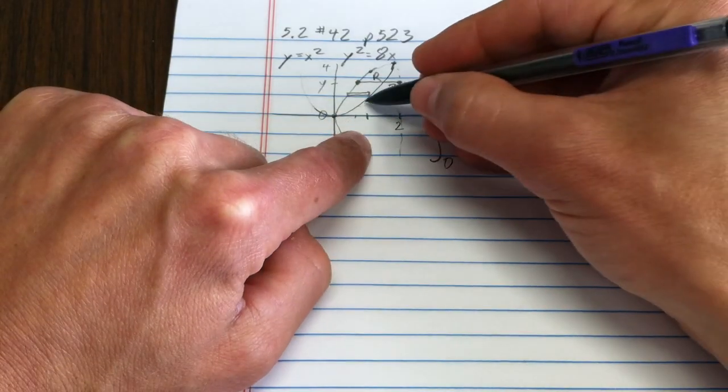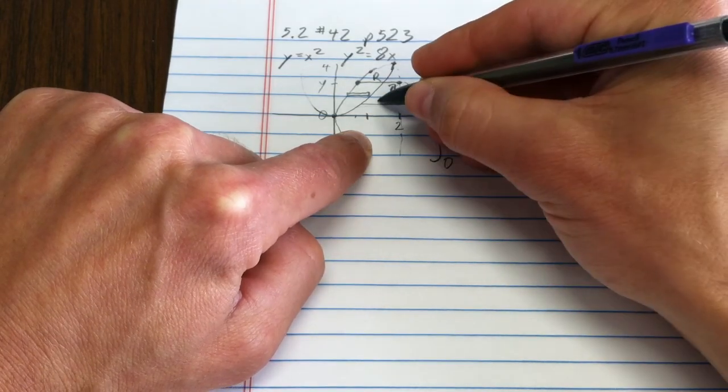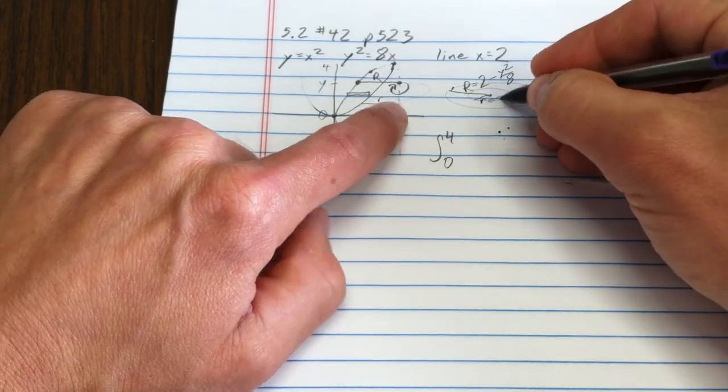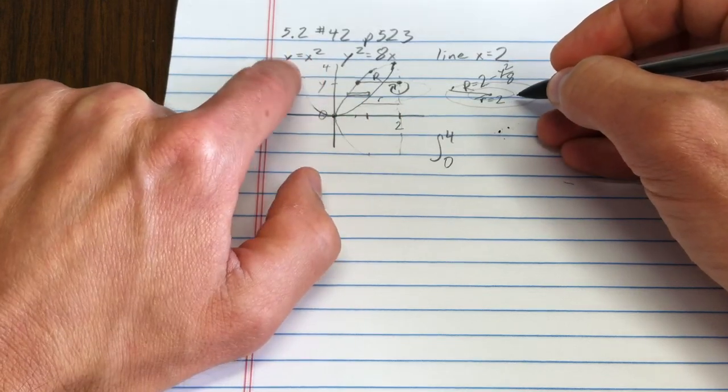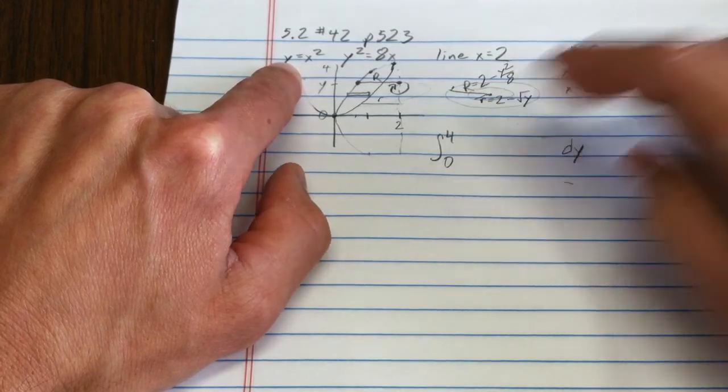What about the inside radius? This inside radius little r is 2 minus the other function, and the other function is the square root of y.